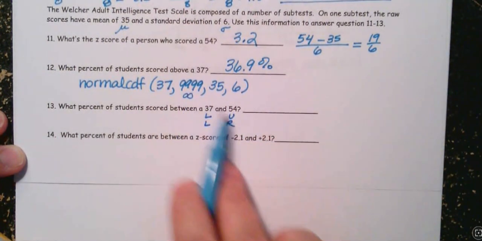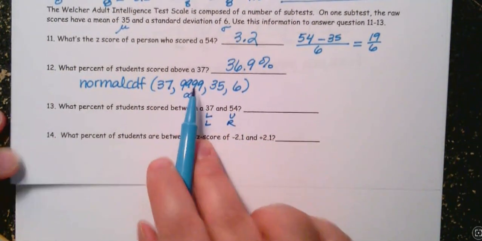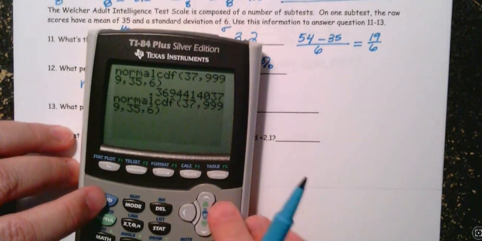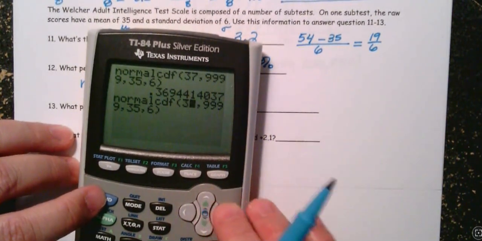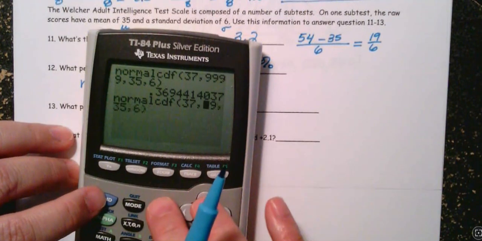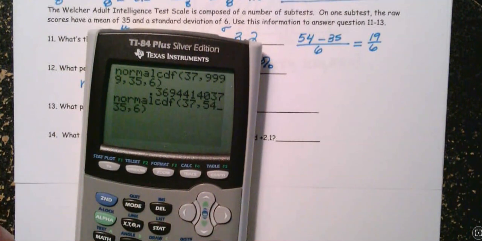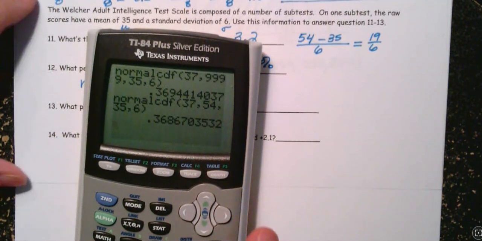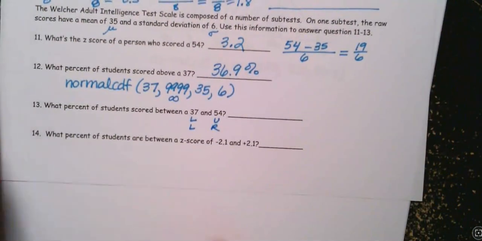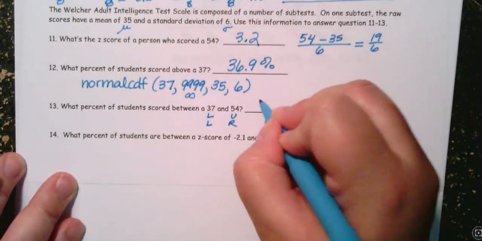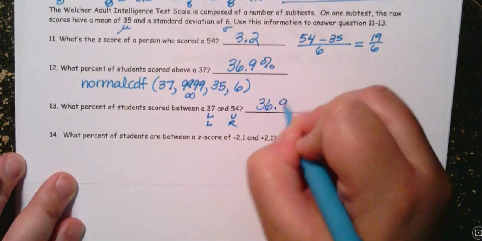So basically I'm just putting a 54 here. We get .3686, so that's 36.9% if I round to the nearest tenth again.